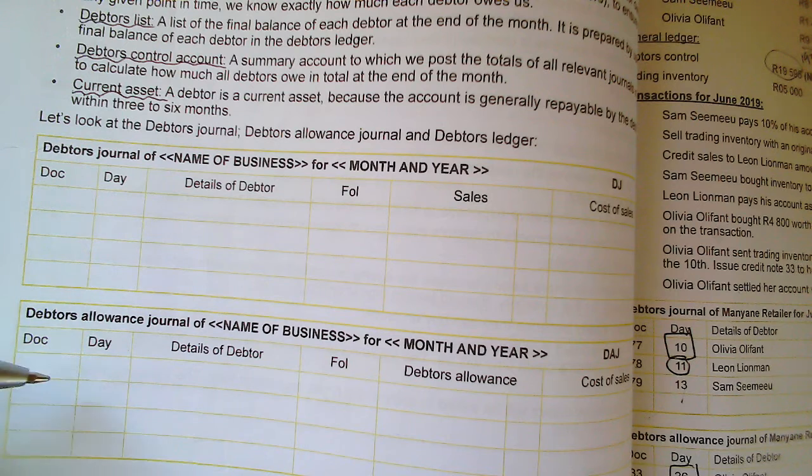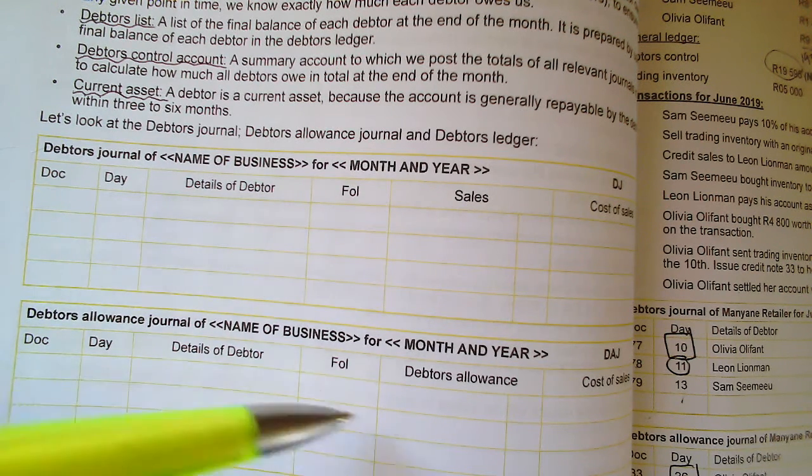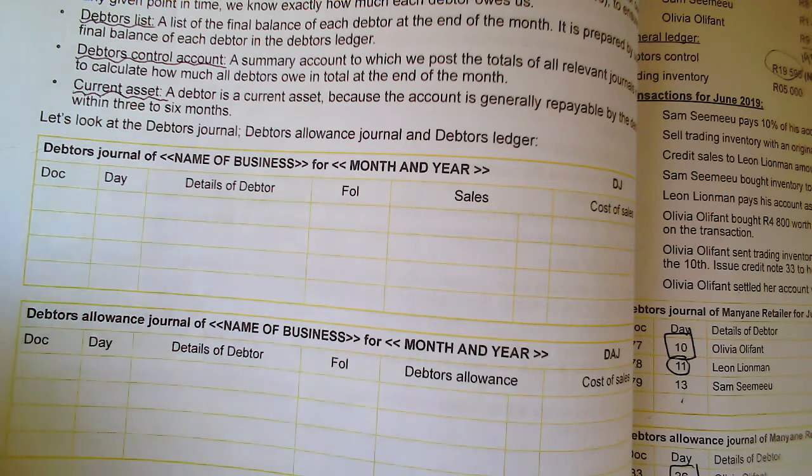The other difference here is you are giving a discount to the debtor, so the debtor's amount will decrease. With the debtors journal, the debtors will owe you more money, and with the debtors allowances journal, they will owe you less money if you record the whole transaction over here.